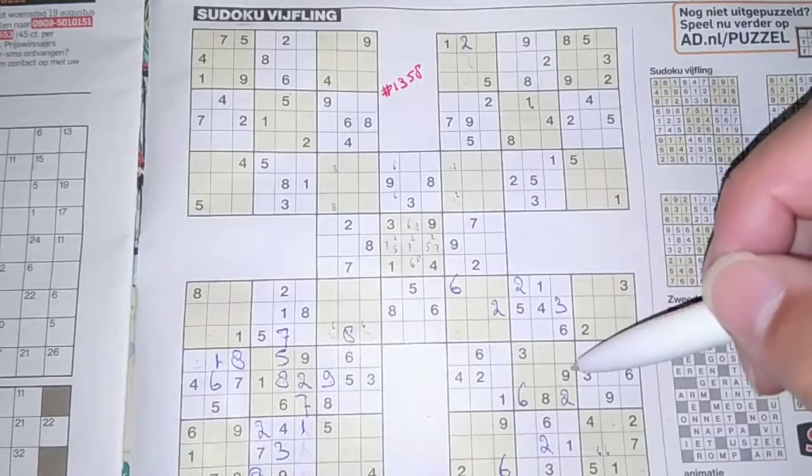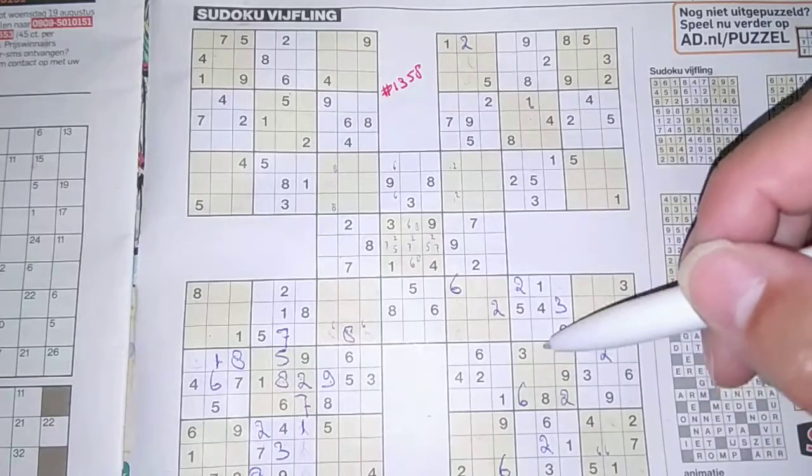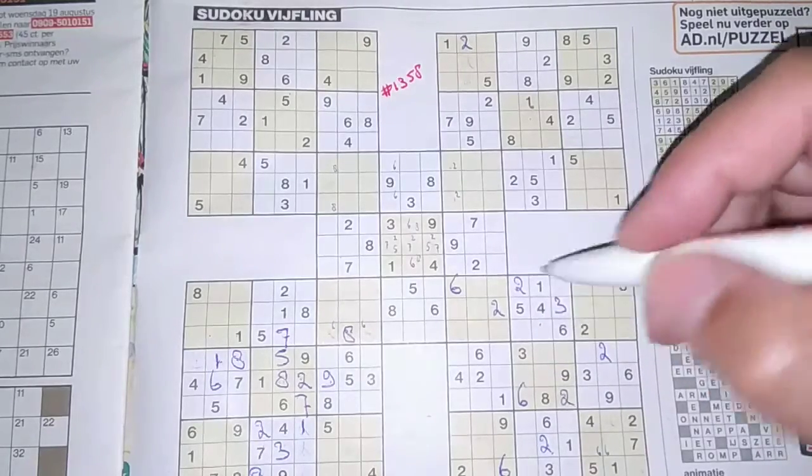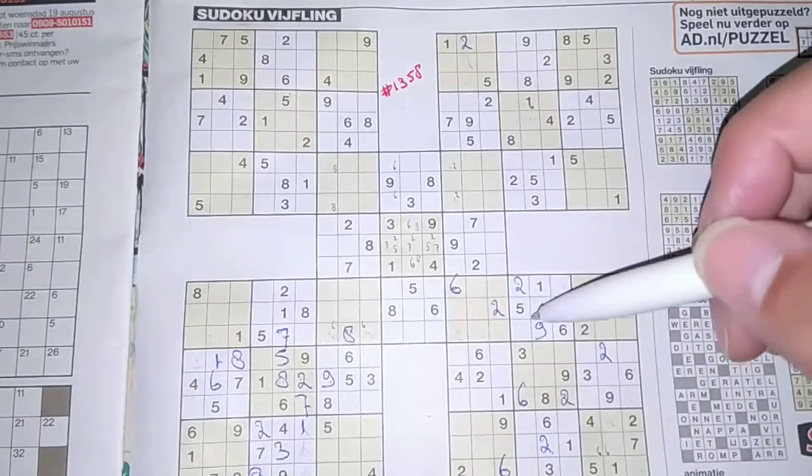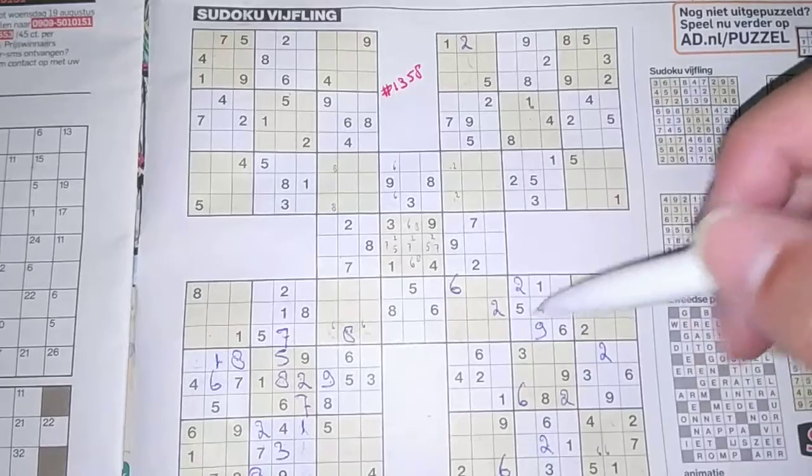One of the missing numbers is 9. We see here 9, no 9 in these 2 boxes. 1 box left for the 9, it should be there. 1, 2, 3, 4, 5, 6. The 7 and the 8 are missing.